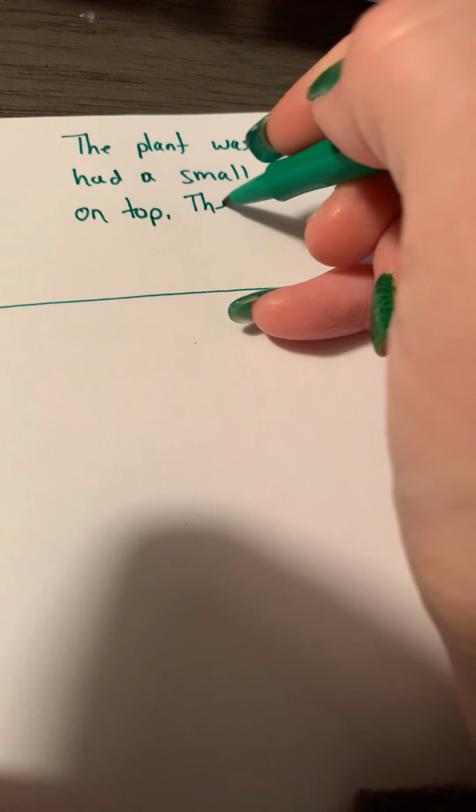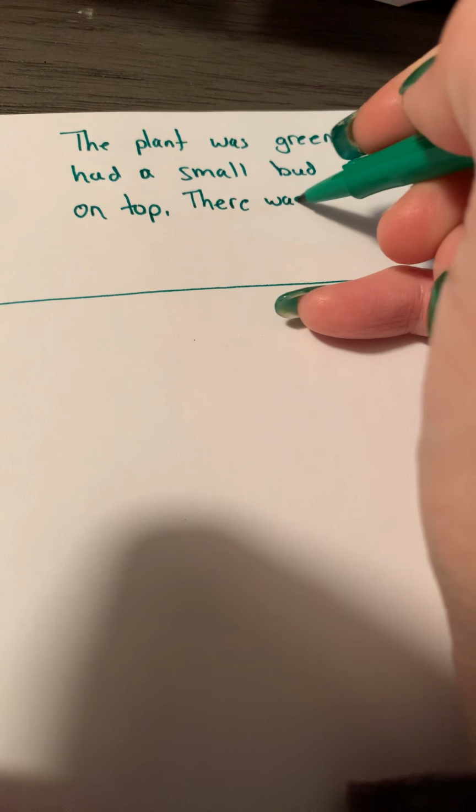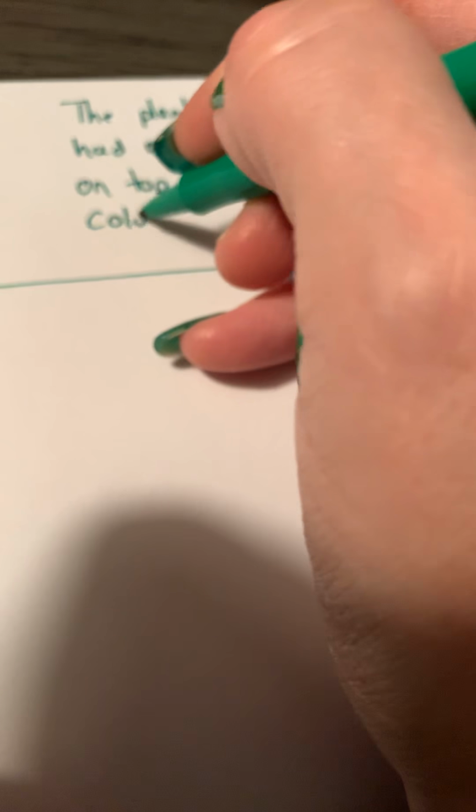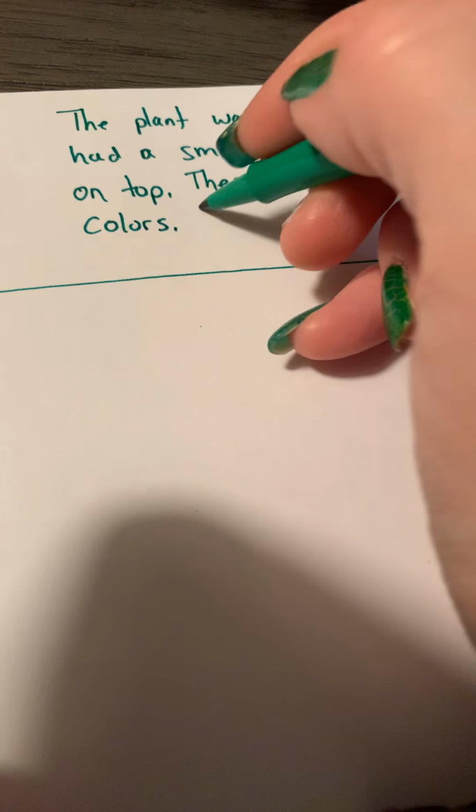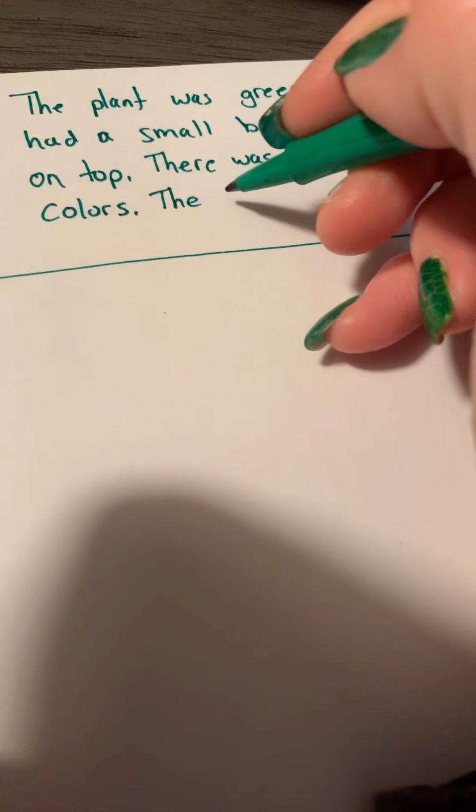There was no other color, because I said it was green. And the plant was growing straight up.